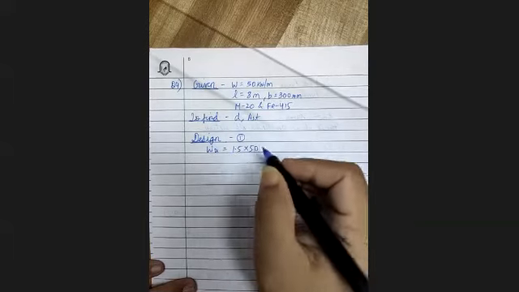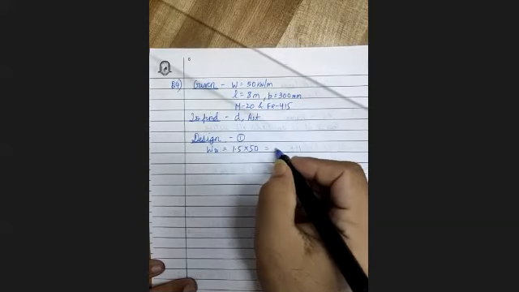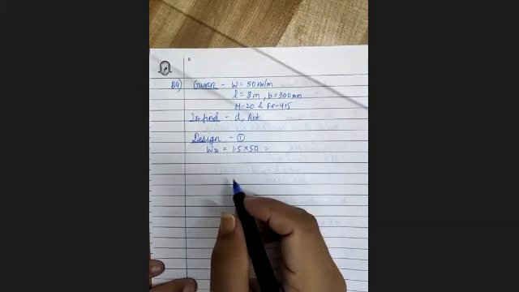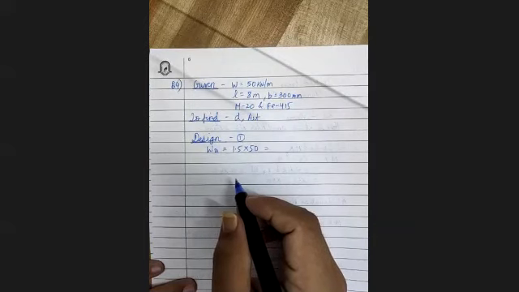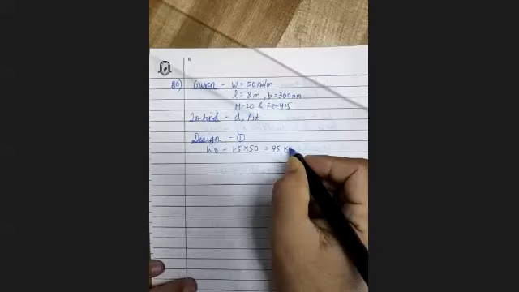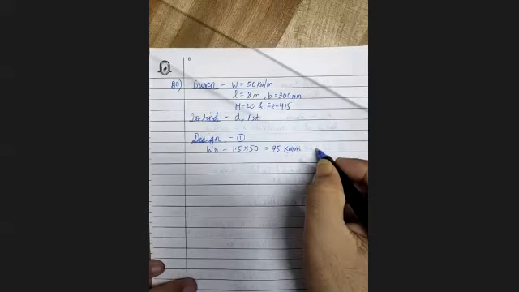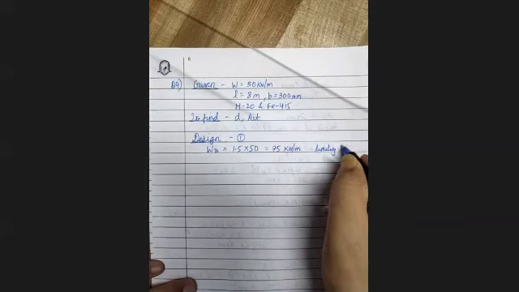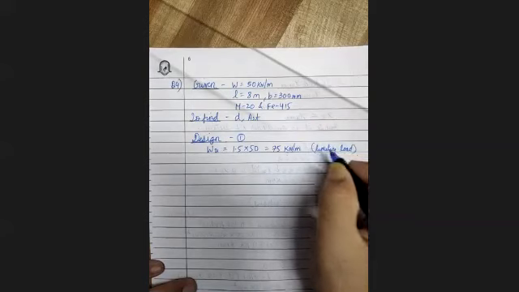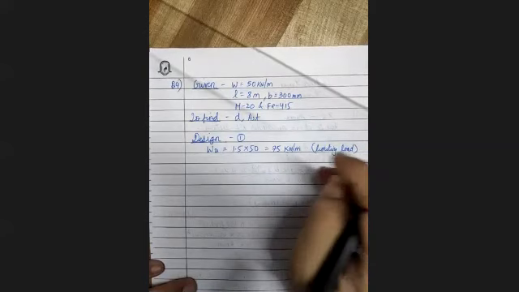So this is the load factor we already know. 75 kilonewton per meter. So this is nothing but your limiting load or factored load or ultimate load.